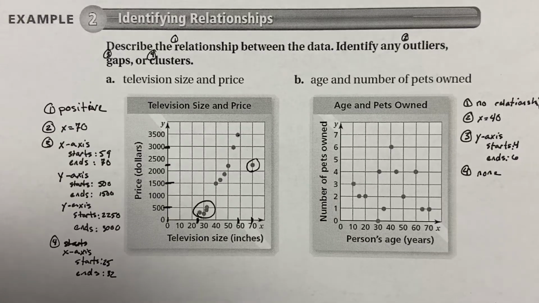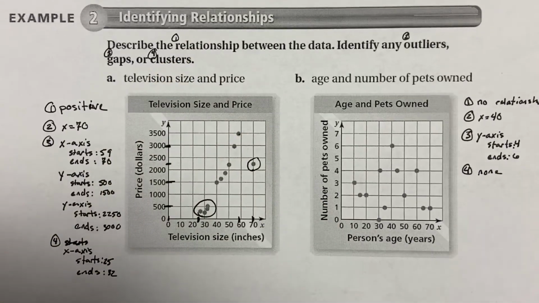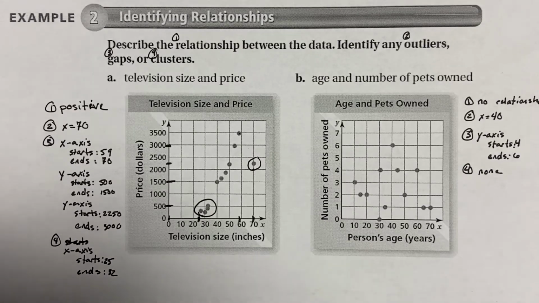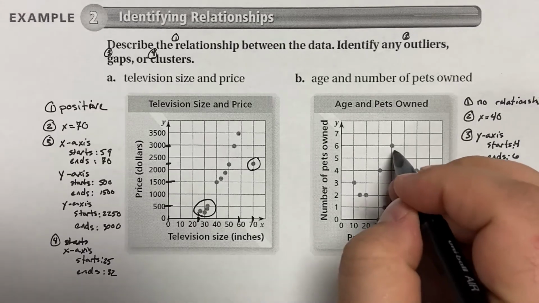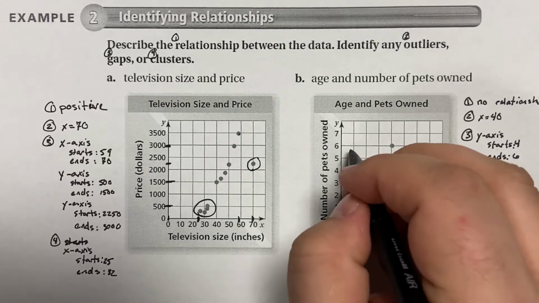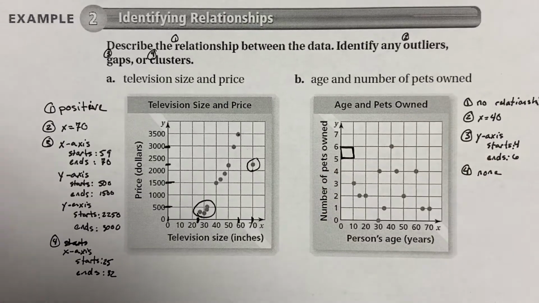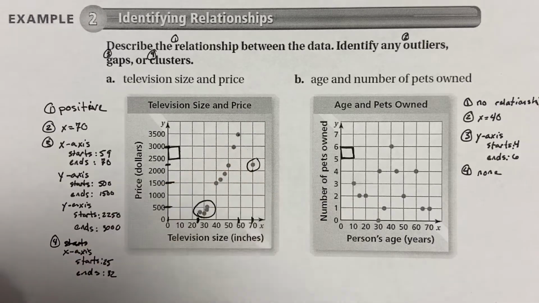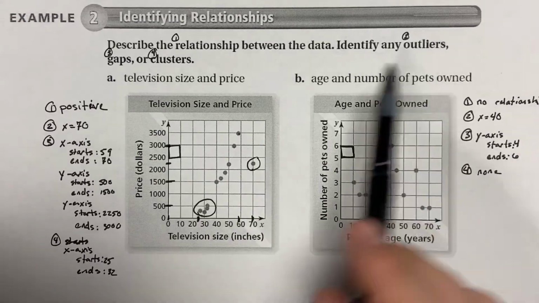So as far as relationships, outliers, gaps, or clusters, remember that relationships are positive, negative, nonlinear, or no relationship. Outliers, those are the ones that are pretty far apart from everybody else, usually more than 1 unit. And remember, 1 unit on a graph is 1 square, no matter how much is in between. So this is 1 unit here, even though there's $500 in between them. So that defines outliers.